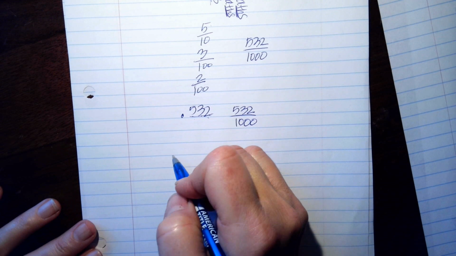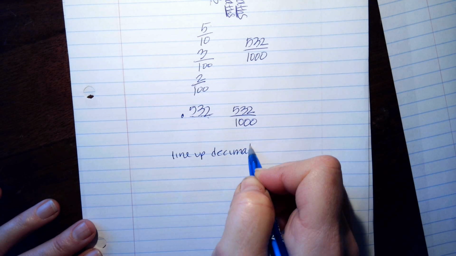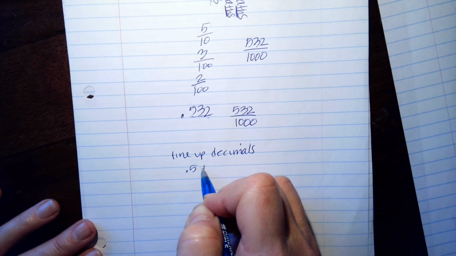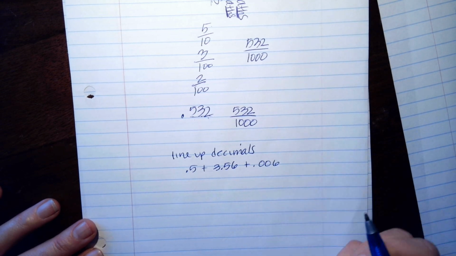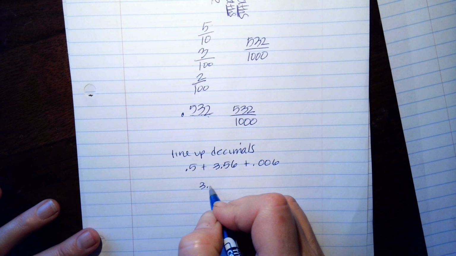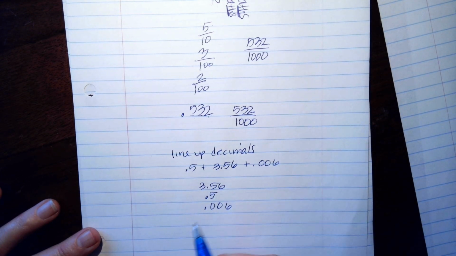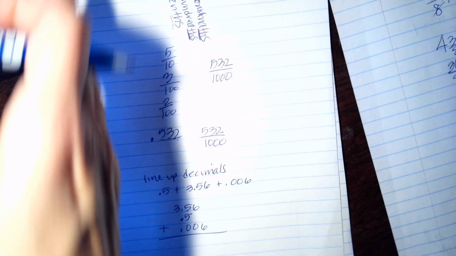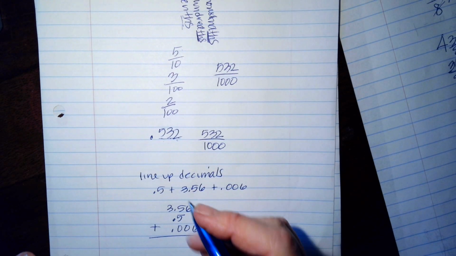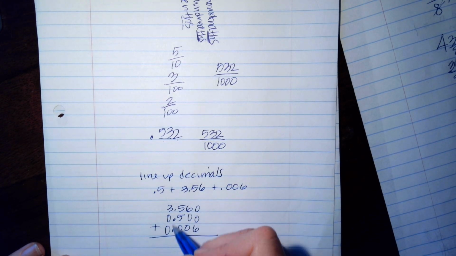All right, to add decimals, we line up the decimals and we add. So if I had 0.5 plus 3.56 plus 0.006, I would take the biggest number. And then that looks weird, right? I don't like the way that looks. So what I am going to do is add zeros in all the blank spots so that it looks neat and lined up, and I can make sure that I'm not messing up any of this.